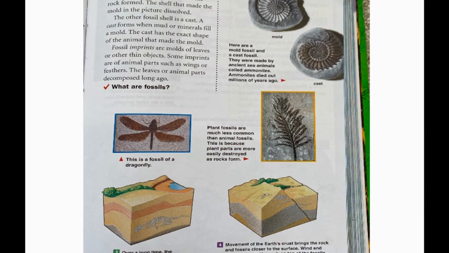This is a fossil of a dragonfly. Plant fossils are much less common than animal fossils. This is because plant parts are more easily destroyed as rocks form.